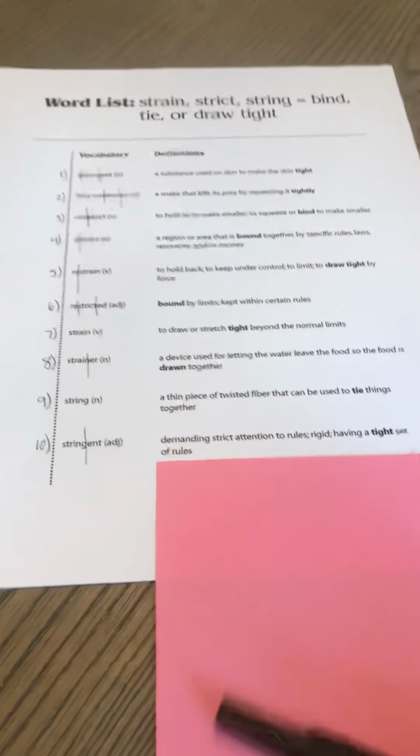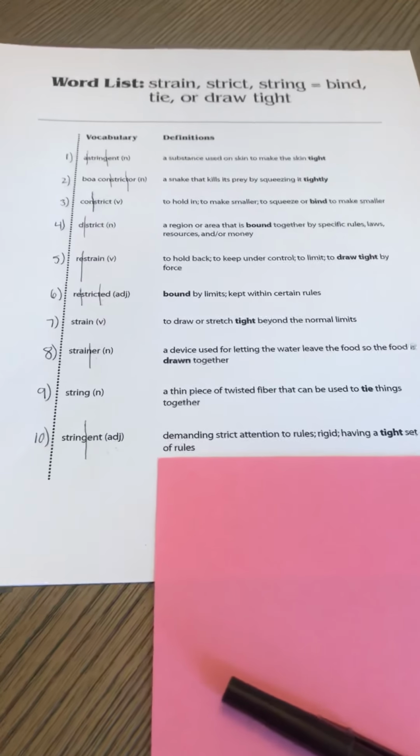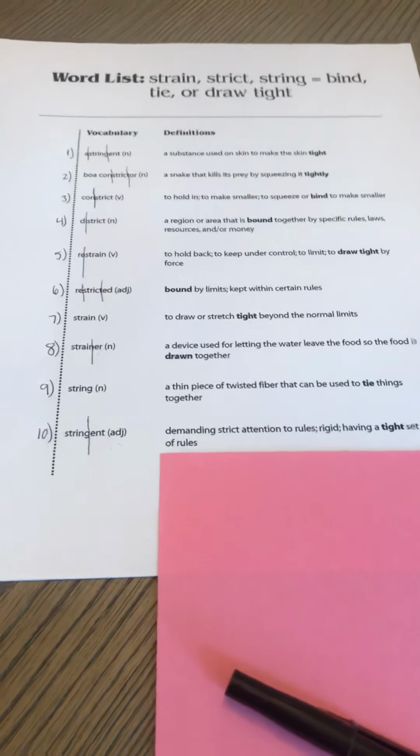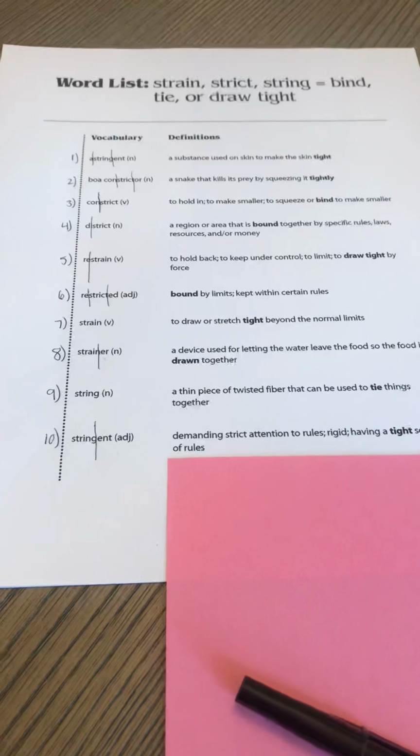All right, well, that concludes our review and introduction of the words for the week. I hope this was helpful.